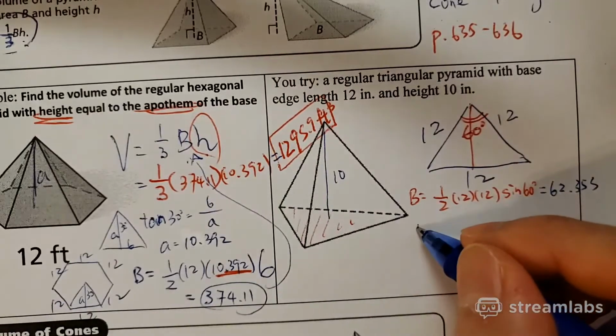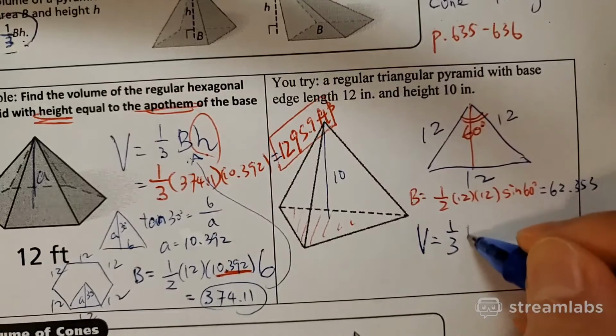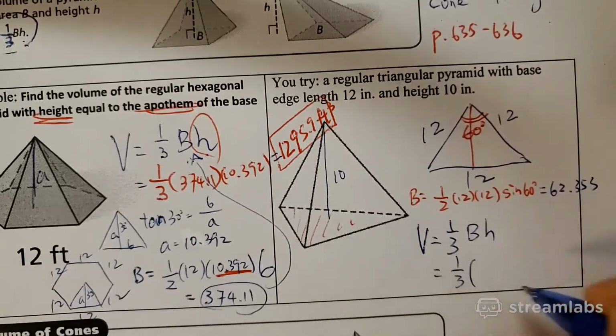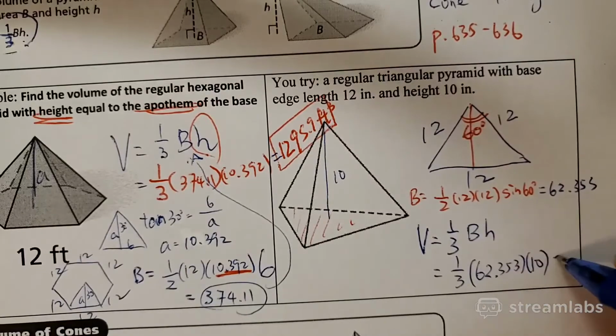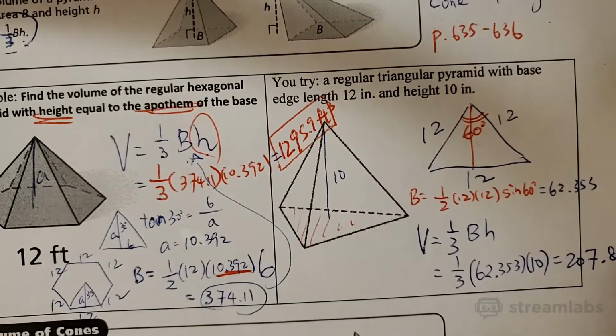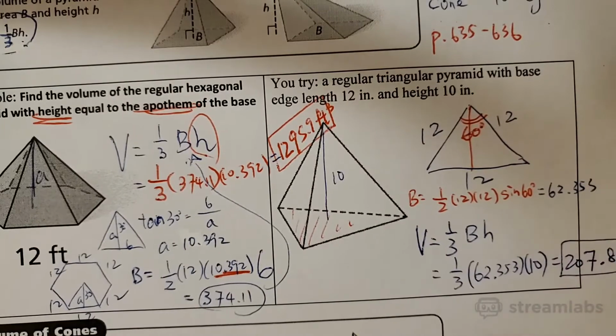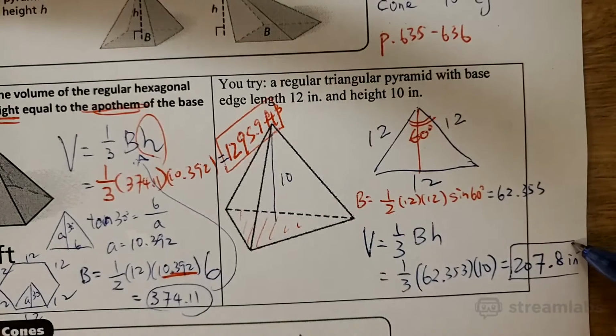Then you use volume equals 1/3 base times height, which is 1/3 times 62.353 times 10, which is 207.8 inches cube.